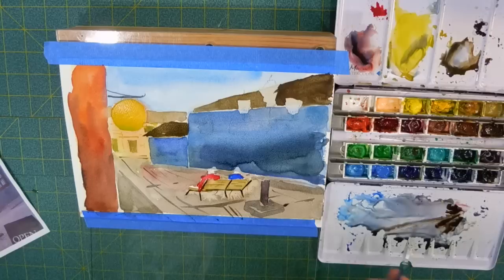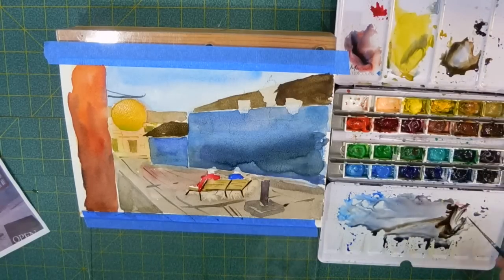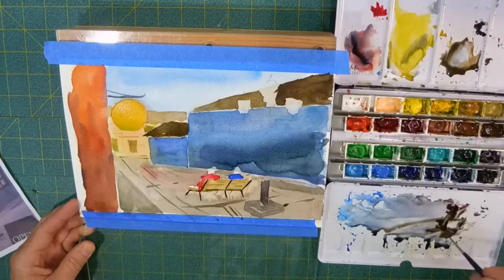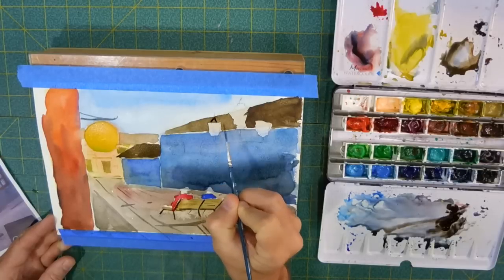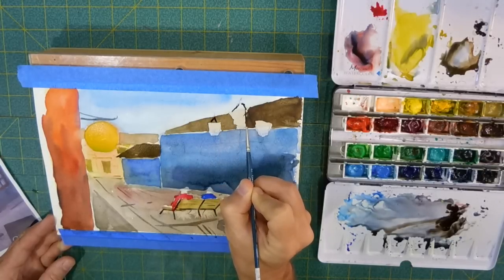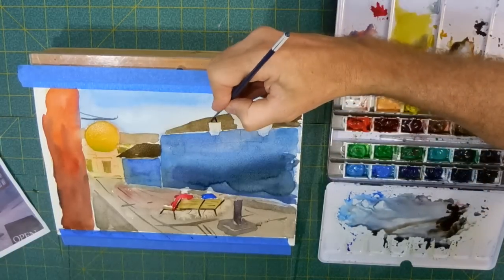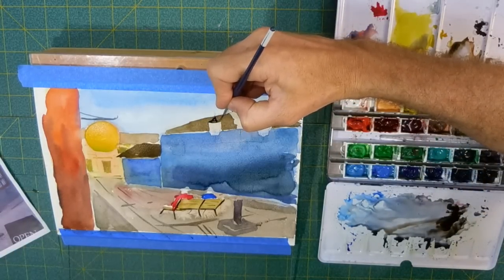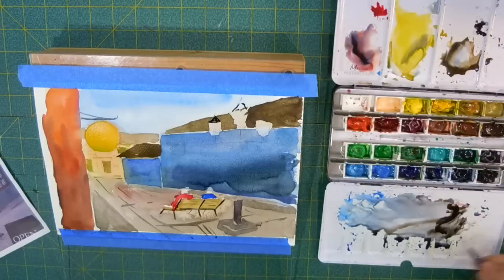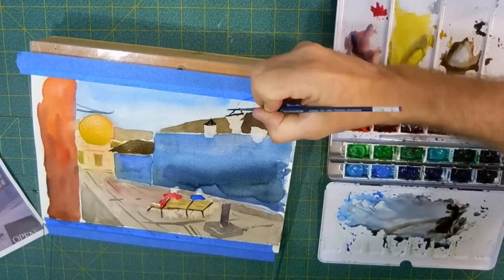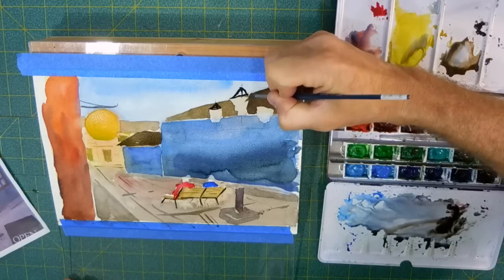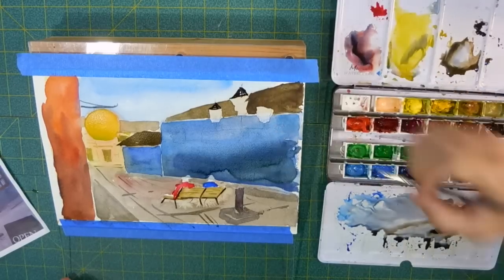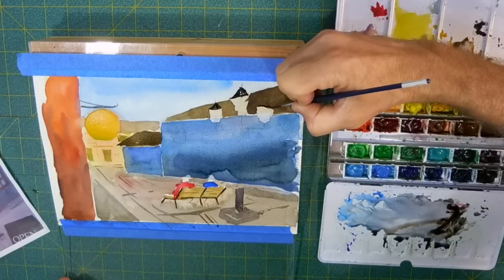Just wait. I'm waiting for this big spot to dry up here. We can come up here. We can put in, let's see, how we can do this. We ought to be able to put in our lanterns. And this is just mostly just straight black. There's that one, there's that one.